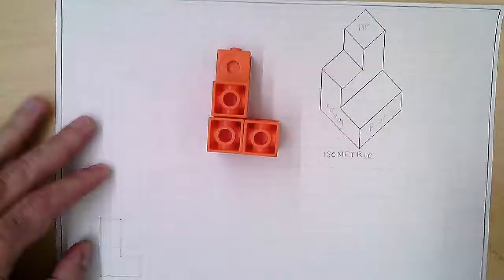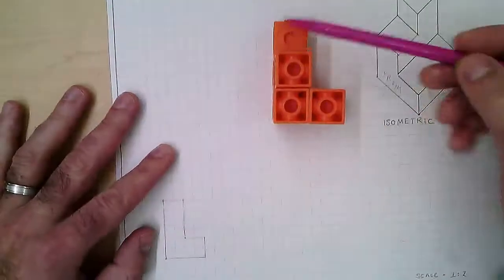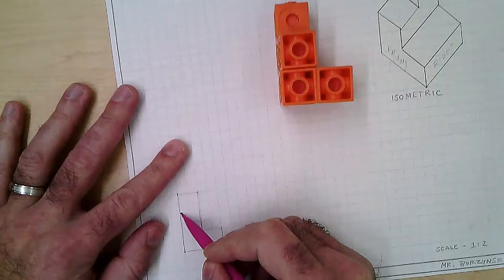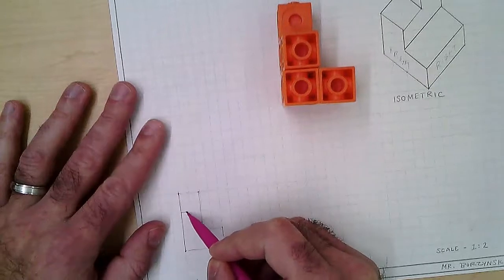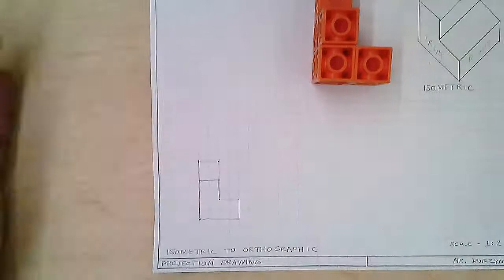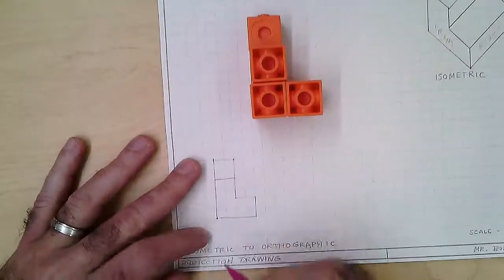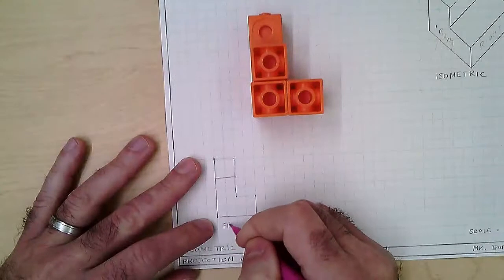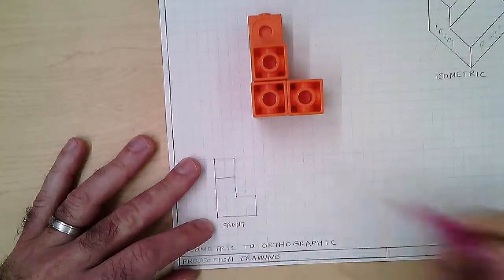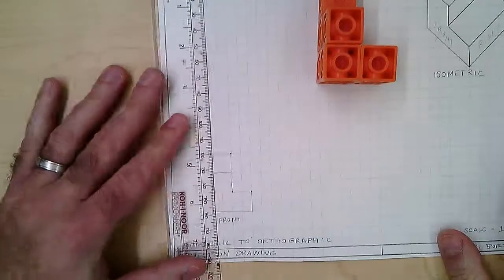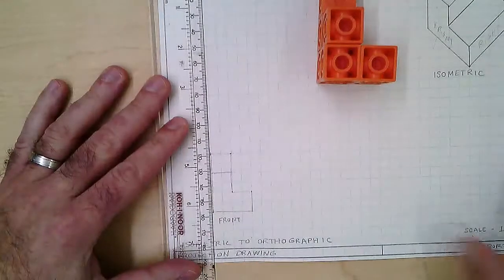So again, from my front view, I do have a drop-off right there after 2 blocks. So I'll come down 1 block, and I'll draw that line right here, okay? And so that is my completed drawing for my front view. So I will label it front underneath, and now I can darken it in. I'll use my ruler when I darken it in. This way I have very concise, strong lines.